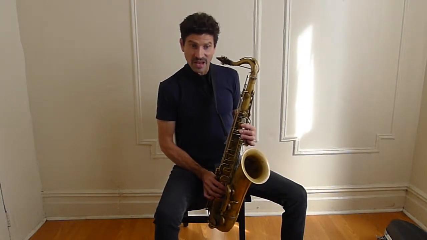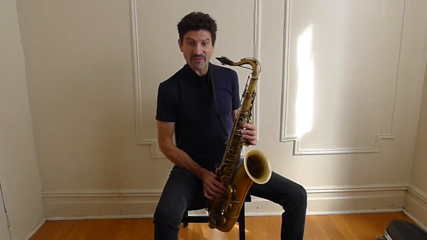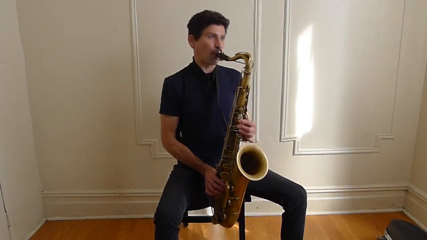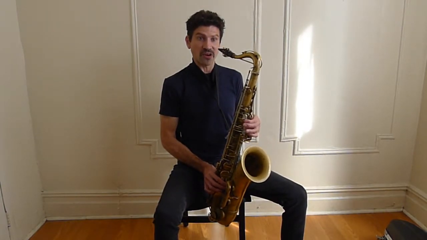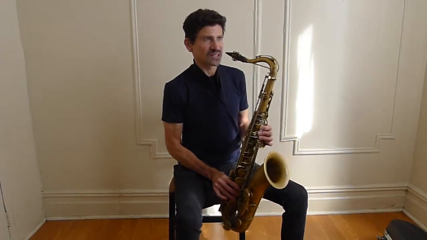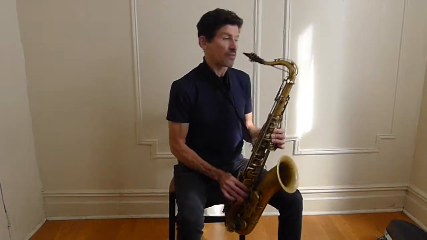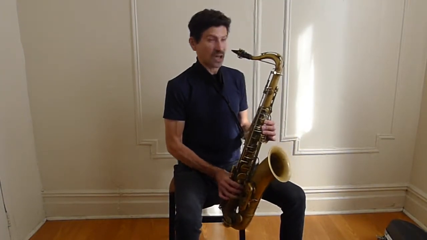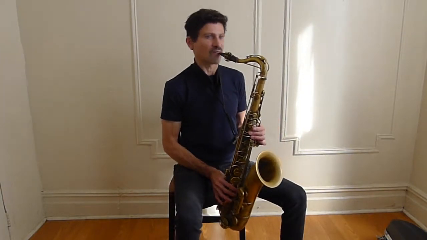In the 10th measure we have the 5 chord, the G7. We start on the G, and then we have the 3rd, the B natural. Then the 5th, the D natural, and then the flat 7, the F natural. And then we go back to the 1 chord, C7.